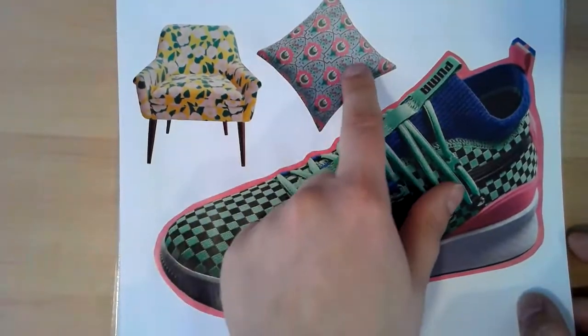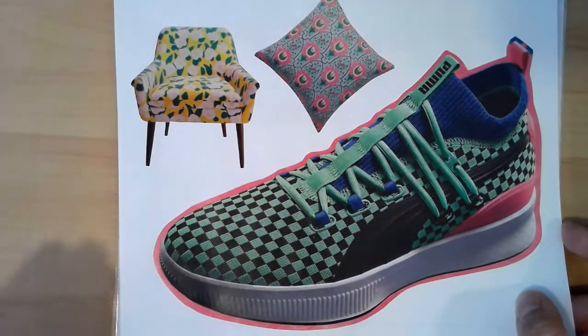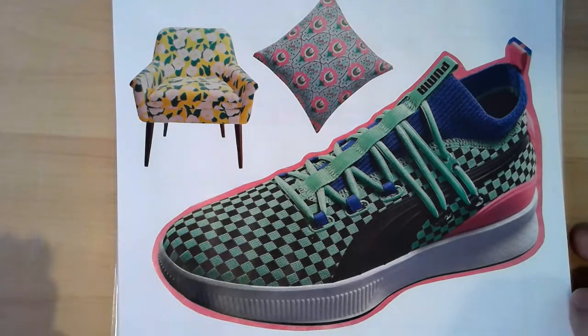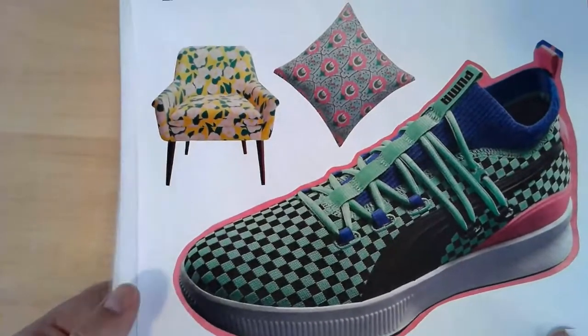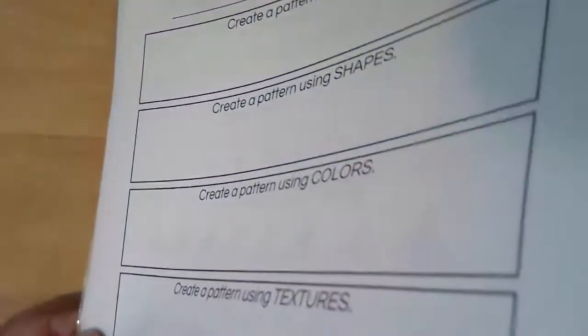And then I have some other articles that have some common patterns in them. We see it all the time in fabric, especially. You might even be wearing a shirt right now that has patterns on it.